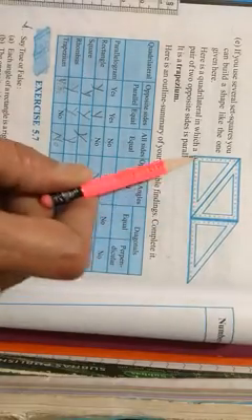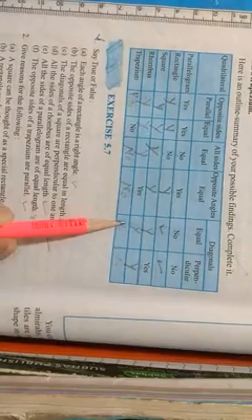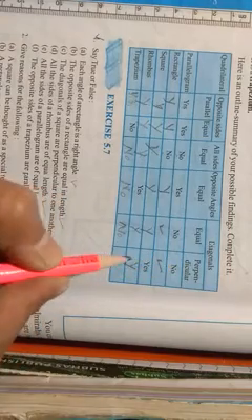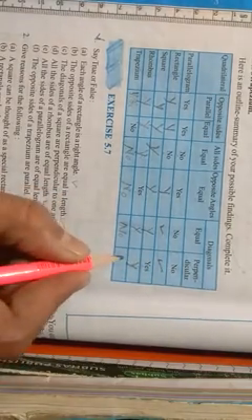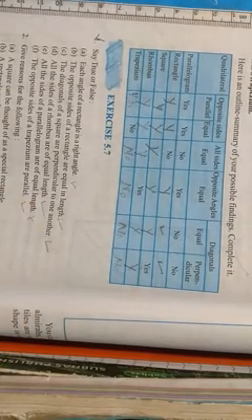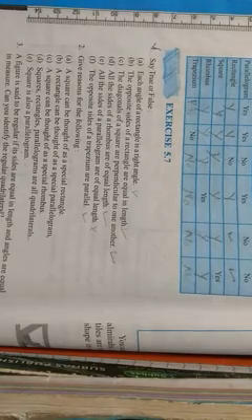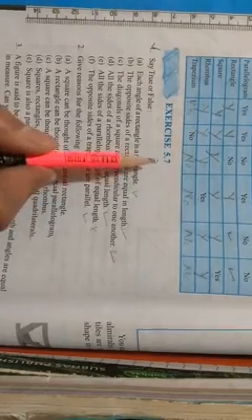And diagonals: when you draw the diagonals in a trapezium, these are the diagonals. Are they equal? No, they are not equal in a trapezium. And are they perpendicular to one another? No, they don't form 90 degrees. Perpendicular means the lines form 90 degrees. But here, in the case of a trapezium, they do not form 90 degrees. So, knowing this basic idea, we will solve exercise 5.7.